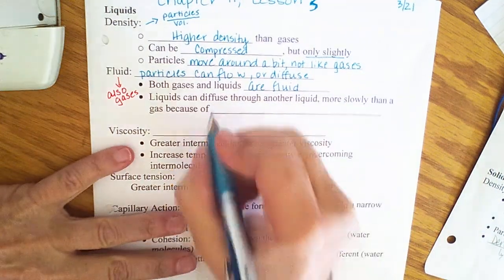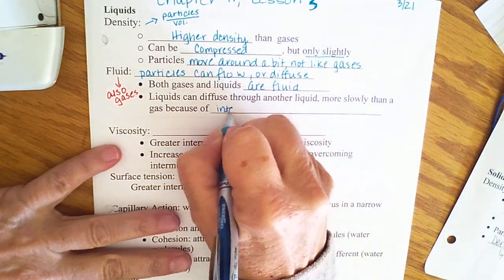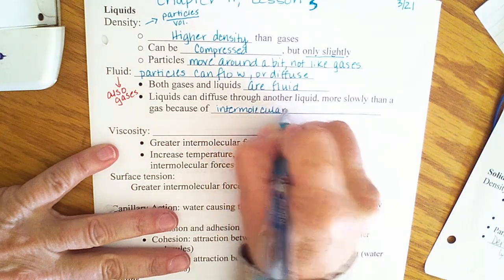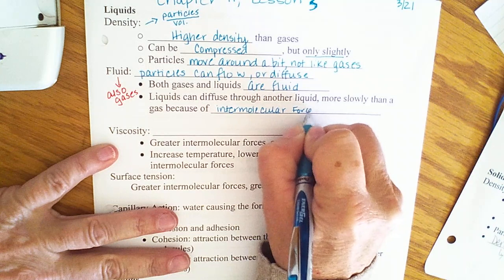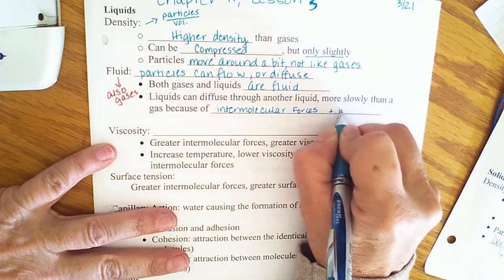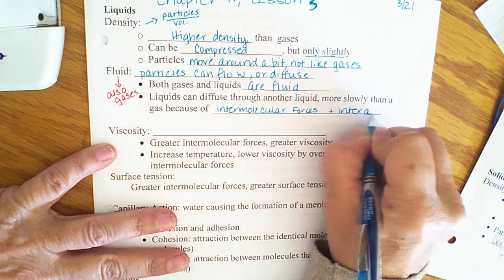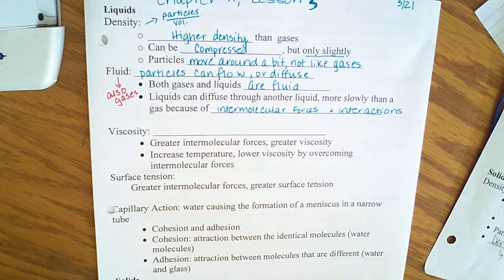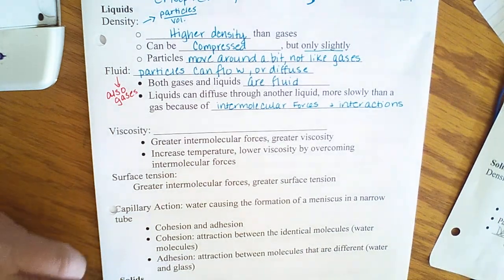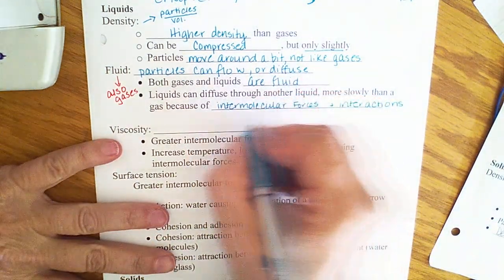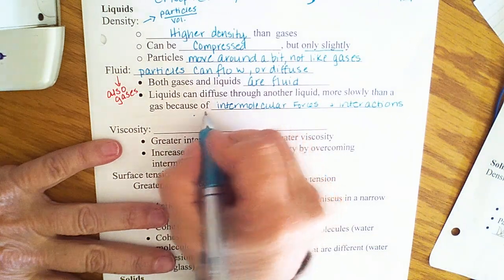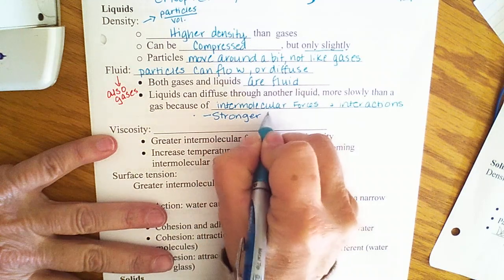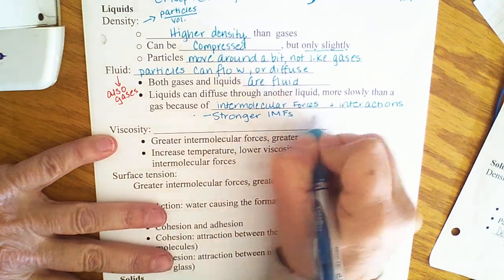And the reason is because of intermolecular forces and interactions, which cause those particles to have more resistance to moving between each other than with gases. And remember, liquids have stronger IMFs than gases.